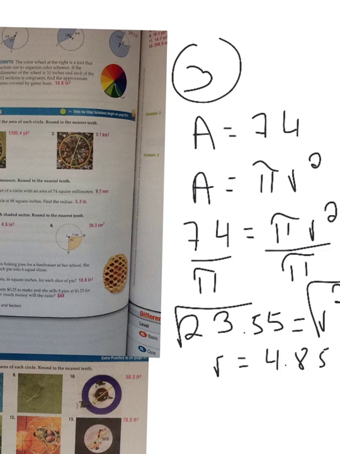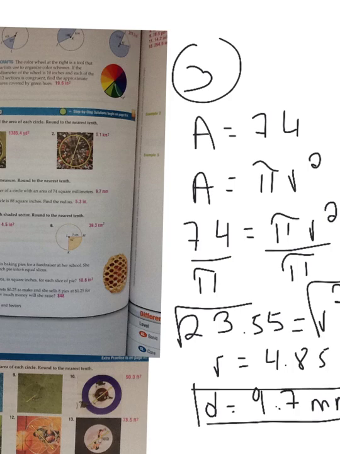So 4 and 85 hundredths. But remember, the question was find the diameter. So diameter is twice the radius. You multiply 4.85 times 2. So if you do 2 times 4.85, your answer should be 9 and 7/10 millimeters, mm. Okay, so this is your answer to question number 3.